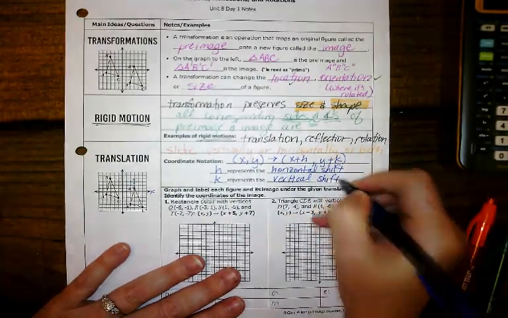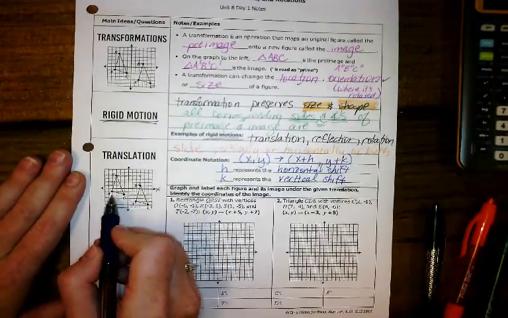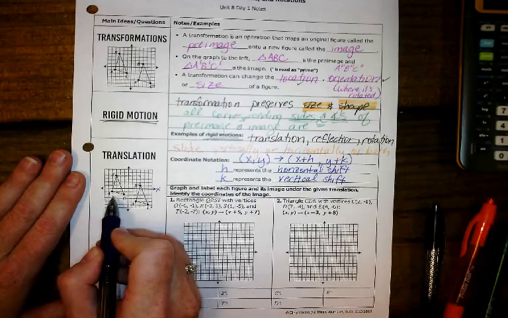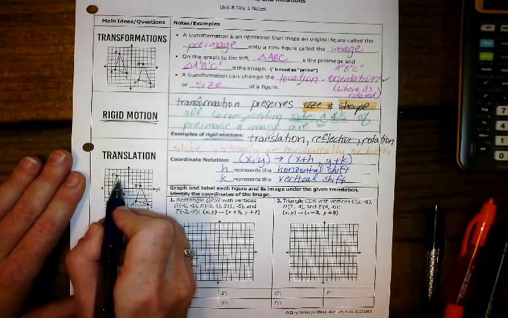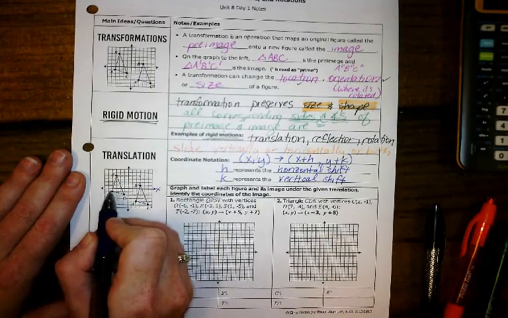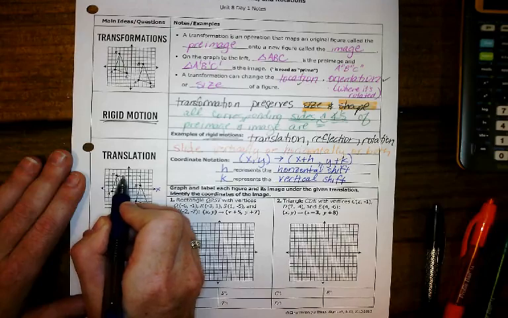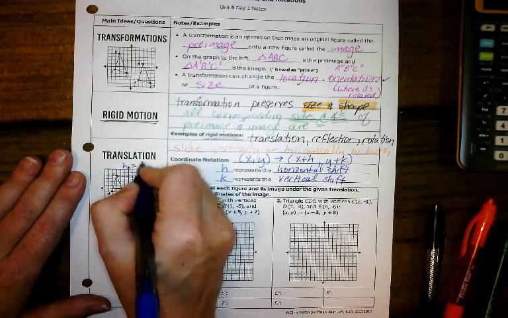Okay? And so in this one, my original is triangle ABC, A prime, B prime, C prime. How much is the horizontal shift to get from B to B prime? And you can count. 1, 2, 3, 4, 5, 6. So my horizontal shift was 6 here.